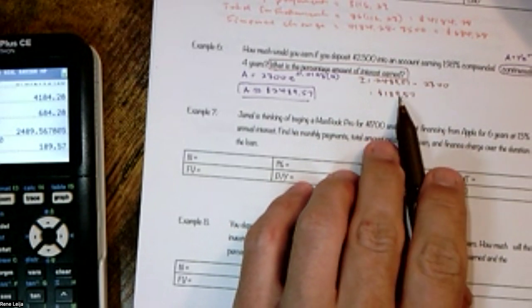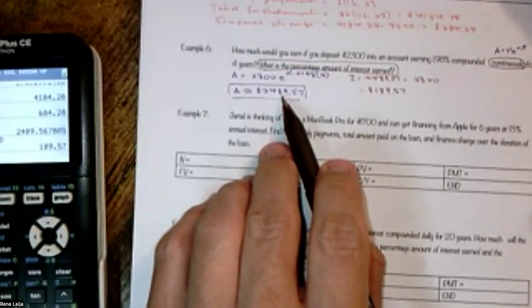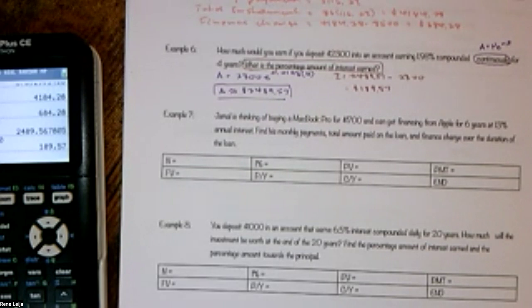I take this amount and I divide it by how much I ended up getting. Okay. All right. So let's do that.